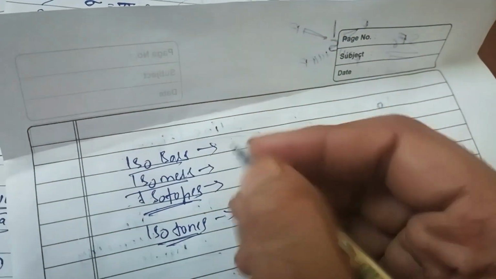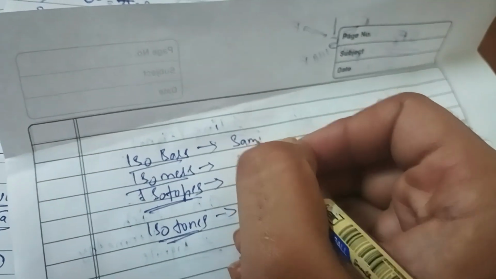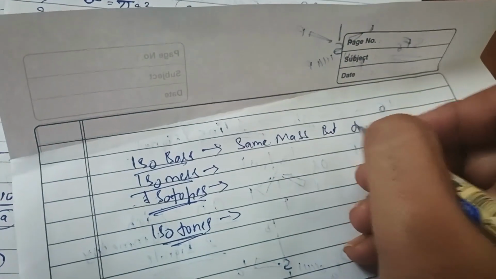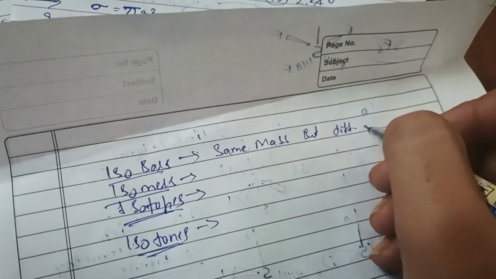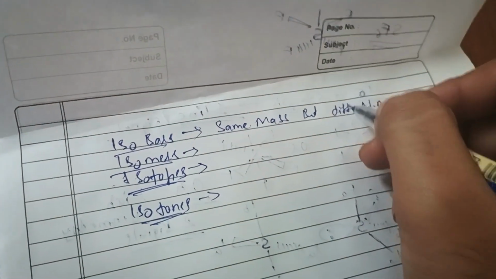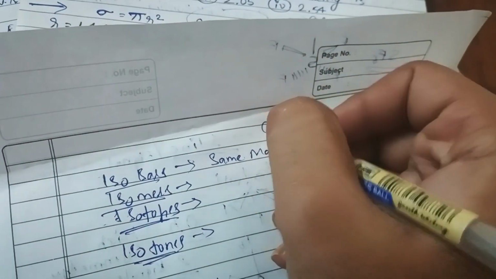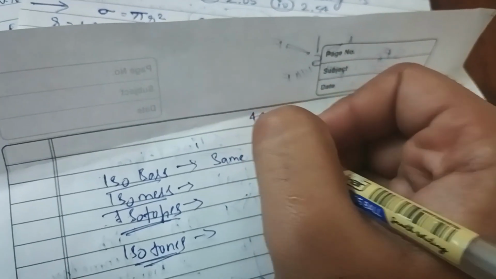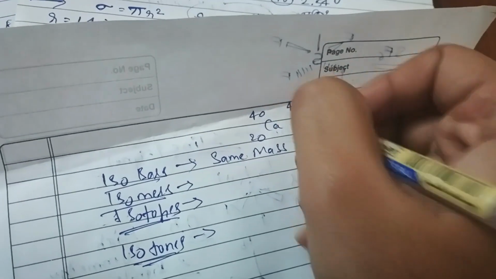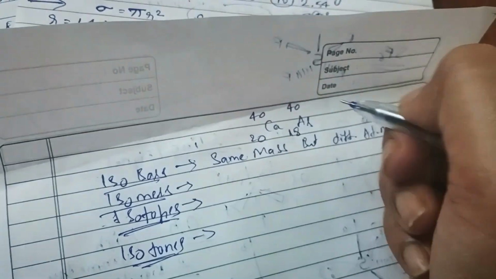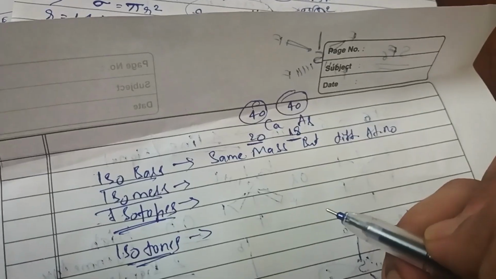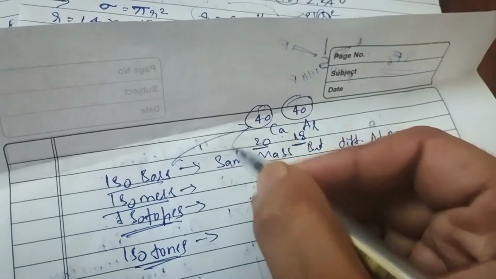Here isobars means having the same mass but differing in atomic number. If I give an example for this: calcium 40, 20; argon will be 40, 18. Here the mass number is the same but they vary in atomic number. This is an example.